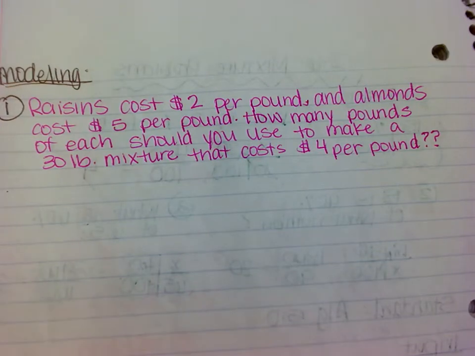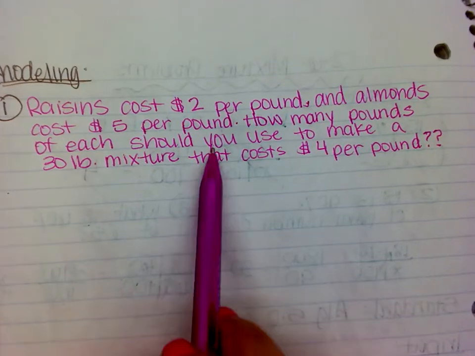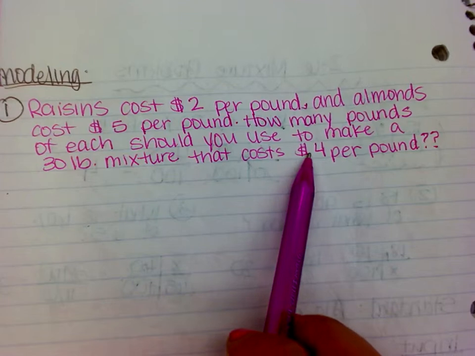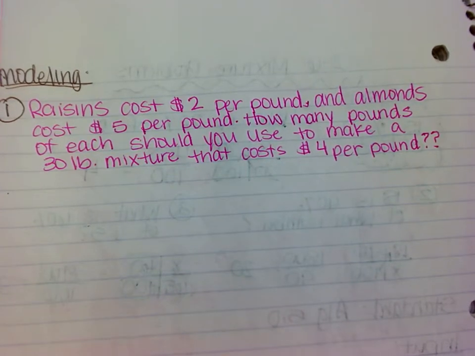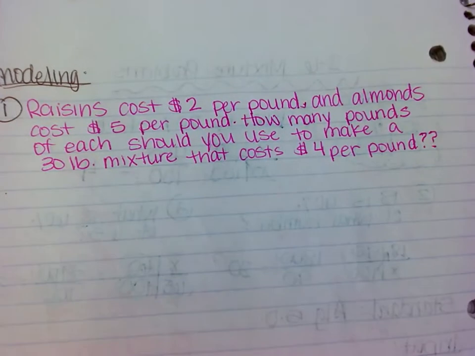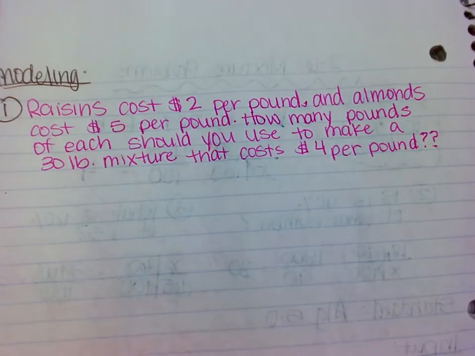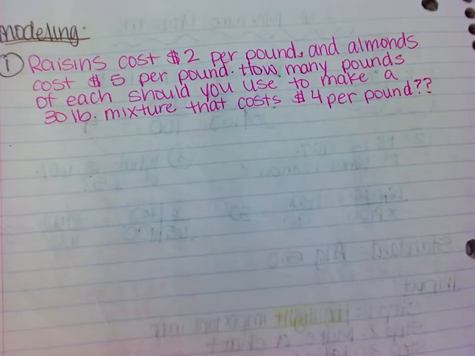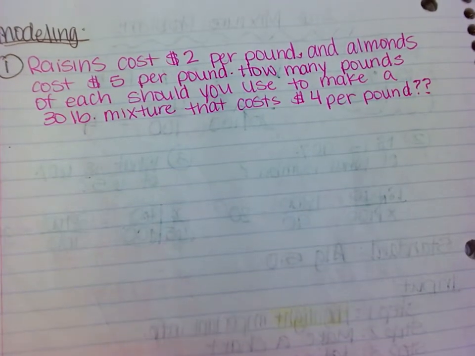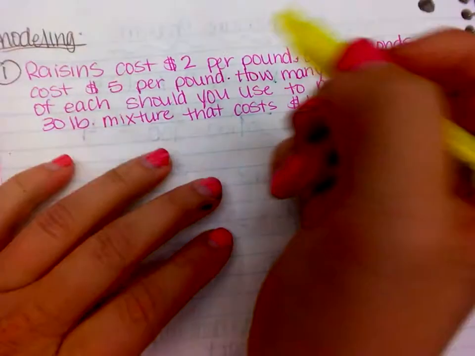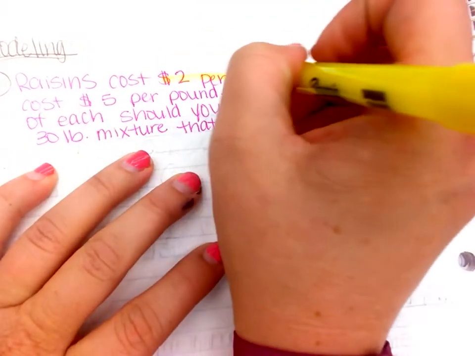You want 30 pounds of this amazing mixture because you know you're going camping this weekend and you need some sustenance. You need some good snack food while you're camping, okay? So you need a 30-pound mixture. But you don't want it to cost more than $4 per pound because that's your budget. You can't have it cost any more than $4 per pound. Okay, so we need to figure out how much of each we should use. So our first step, right? Look back. It says highlight important information. So what do we know? We know that raisins cost $2 per pound.